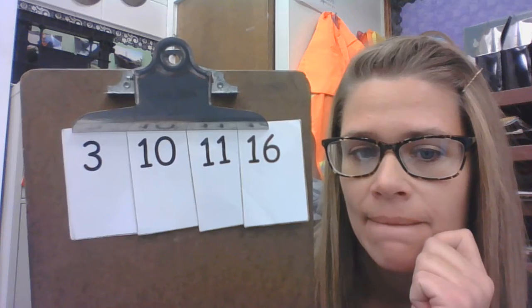Can you point to the number that is the least? You pointed to 3. You were right. 3 is my least number, or my smallest number.